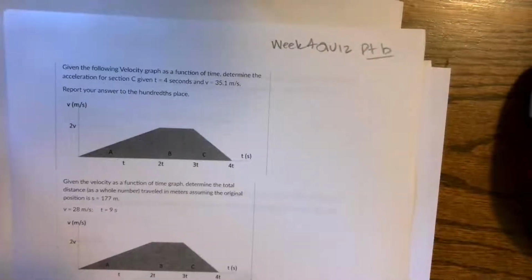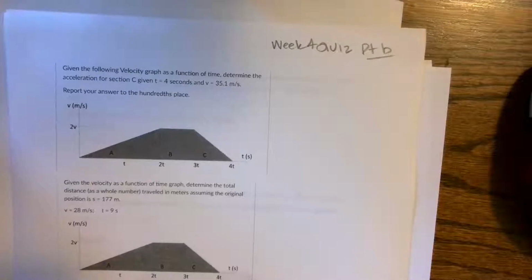Okay, I just checked my printer, and apparently I left some problems off. So I will finish these. These are going to be just part B then, okay?